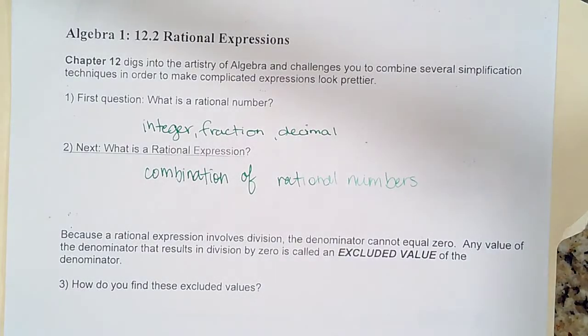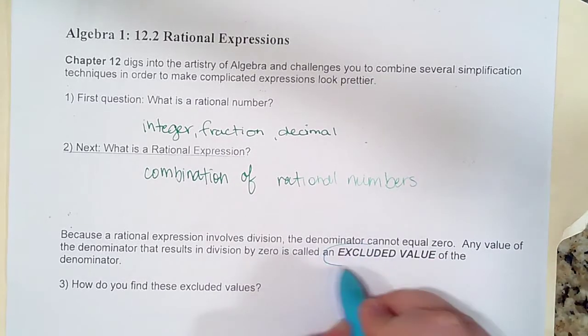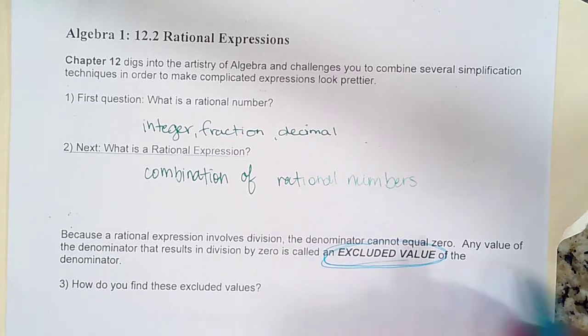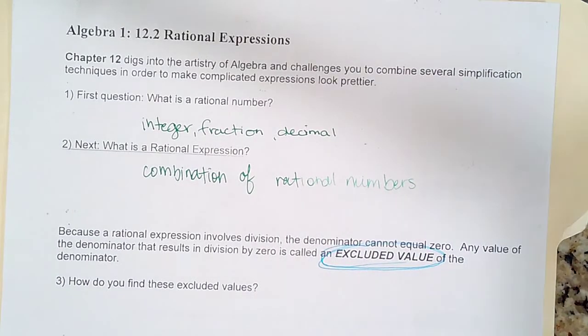So because a rational expression involves division, the denominator cannot equal 0. Remember, when we divide by 0, the universe implodes on itself, bad things happen, and a black hole is probably created somewhere. But any value of the denominator that results in division by 0 is called an excluded value. That's a really good word to know and to write down. So excluded value is something that we are going to care about. All right, let's keep going then.